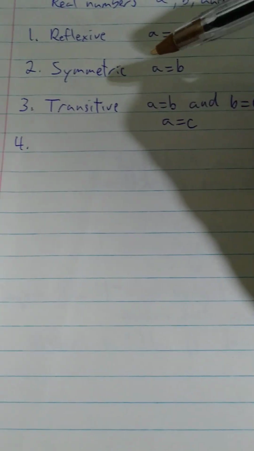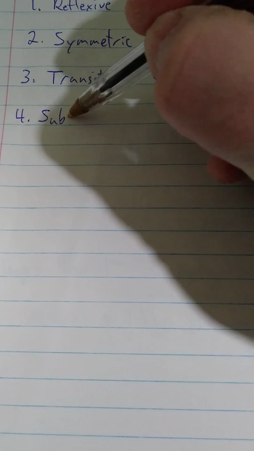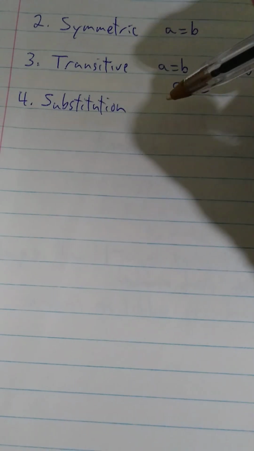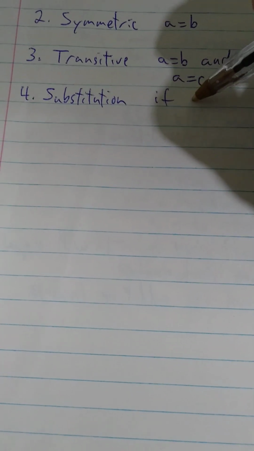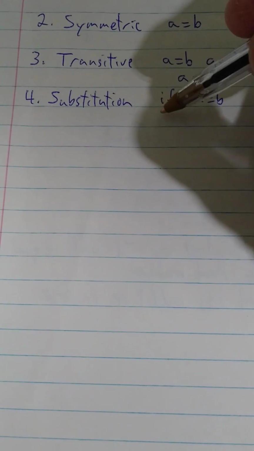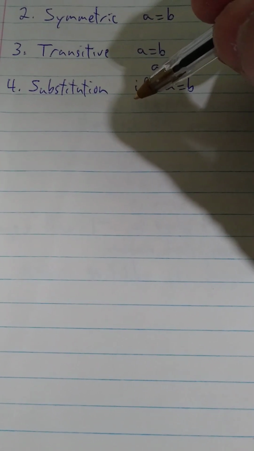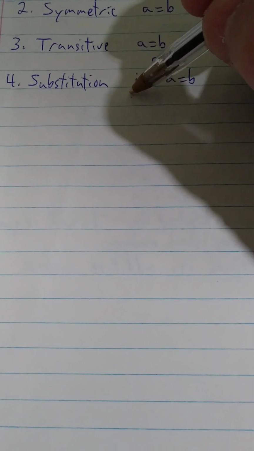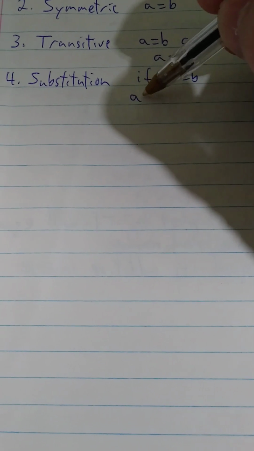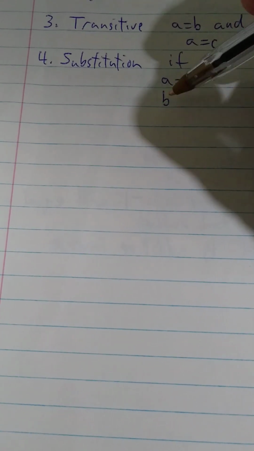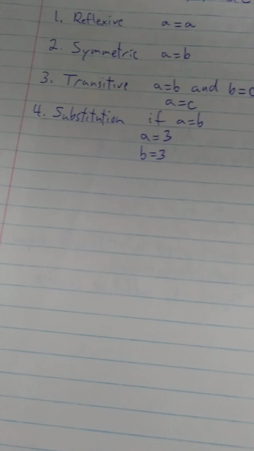The fourth one is called substitution. And this is where if A equals B, then that means that A can be replaced by B in any statement involving A or B. So in a statement where, say, A is equal to 3, then we could just as easily put B equals 3 as well. So the two can be substituted.